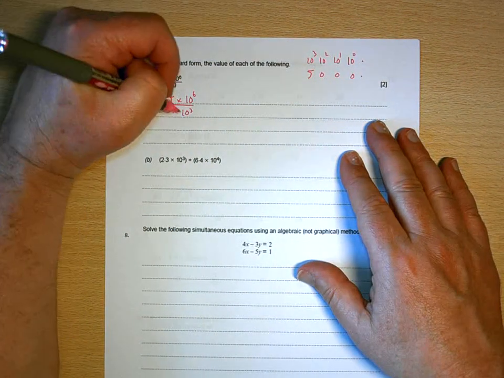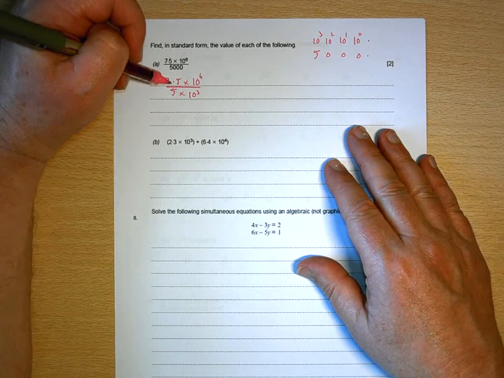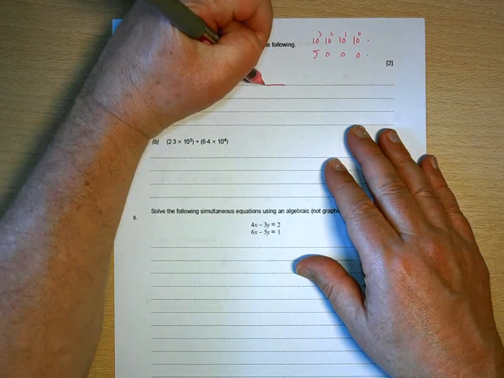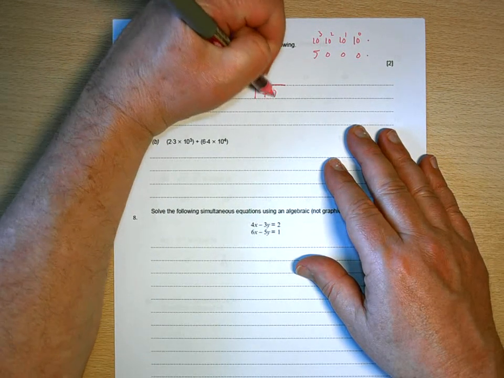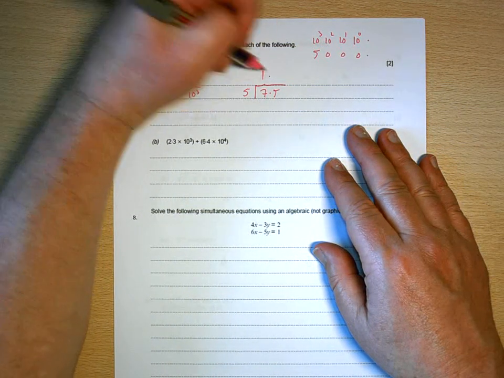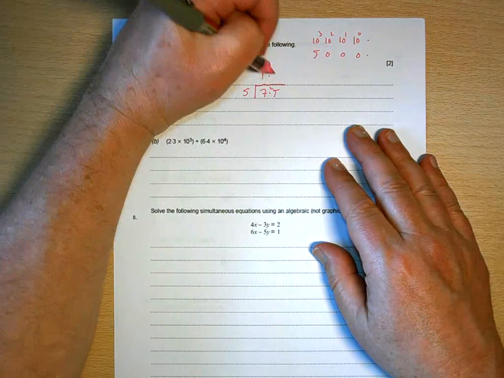Then, when you are simplifying this, you work with the number part first of all. So 7.5 divided by 5. 5 goes into 7 once, remainder 2. 5 goes into 25 5 times.